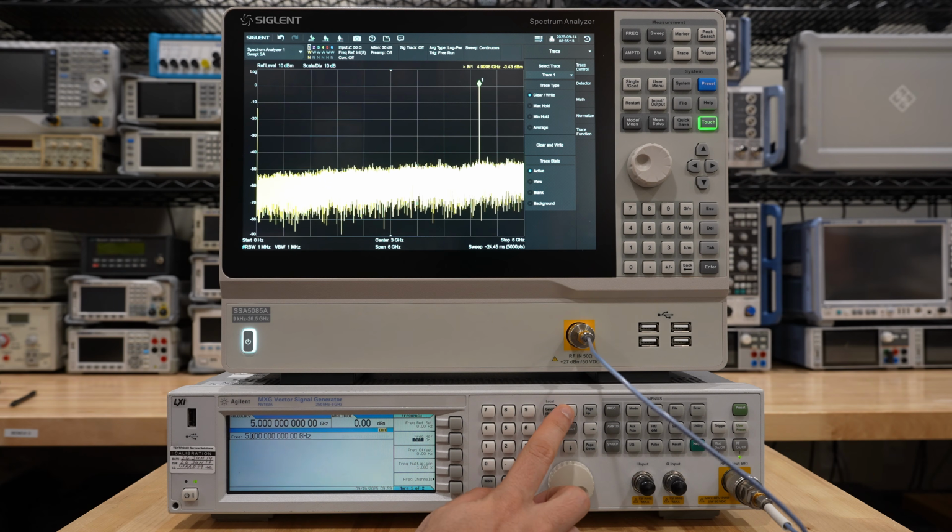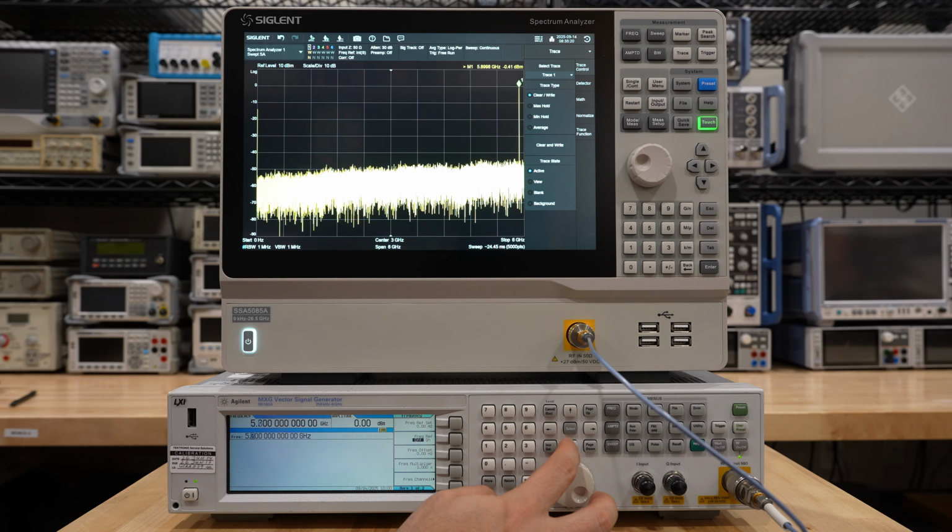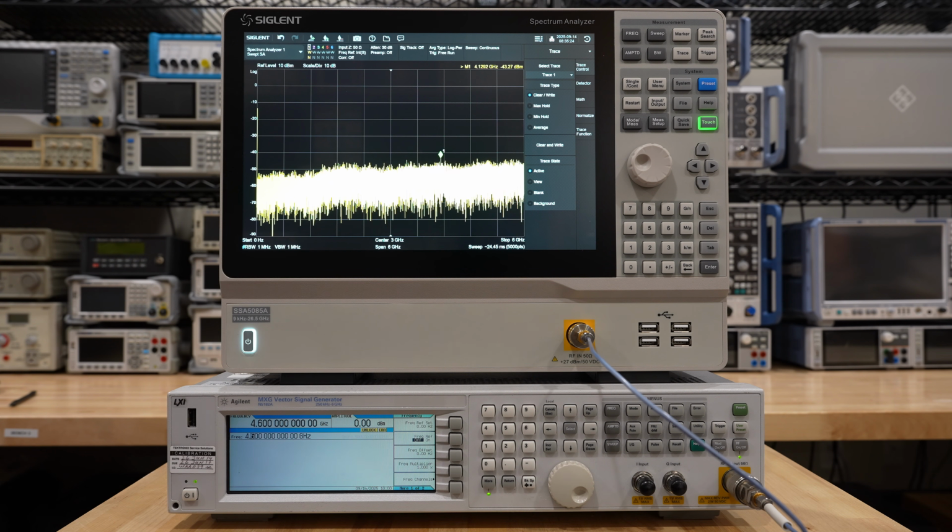Let's go ahead and increase the frequency, going all the way to the highest frequency. Here you go, 6 GHz, still shows up quite nicely. Let's go the other way. So here is 5, and let's go slowly down. Oh, there you go, look at that, it just disappeared.